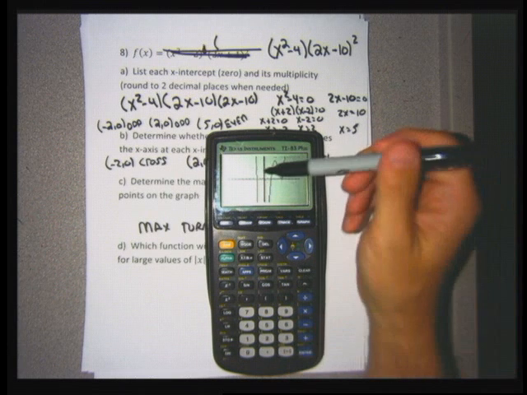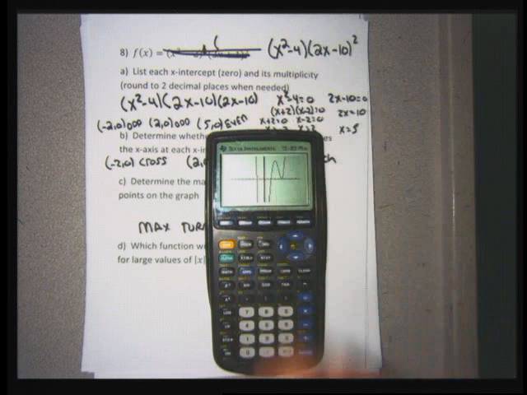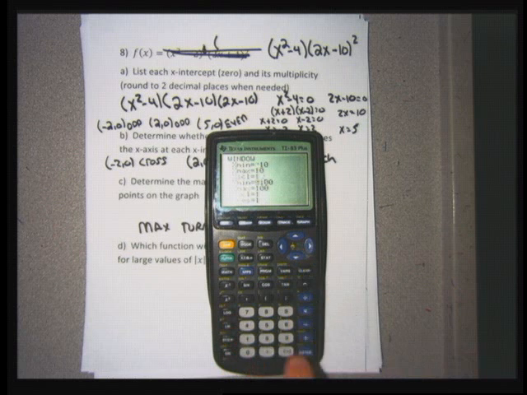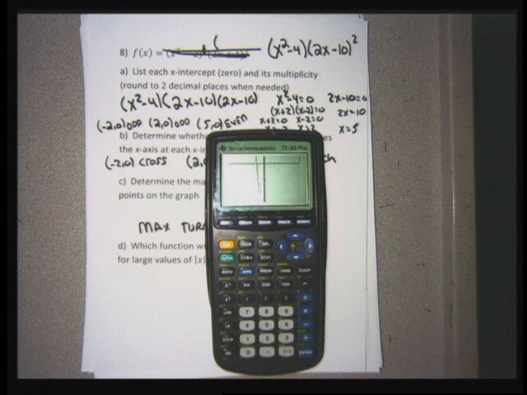It's not low enough. I need to go way down here, and let me see by how far down I have to go. Let me change my y min to maybe like -500 and see if that helps. Yes, it does help. So this window is suitable for seeing all the features.